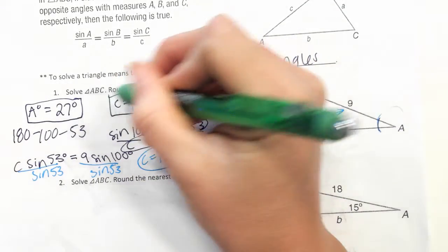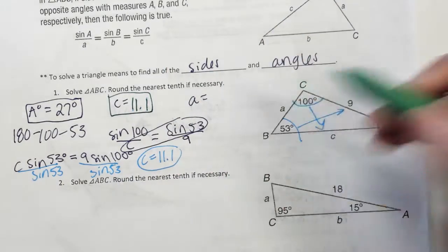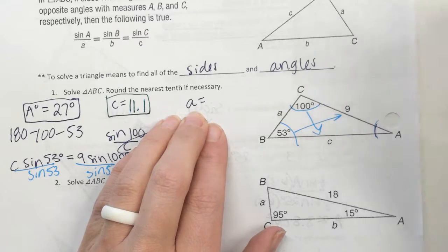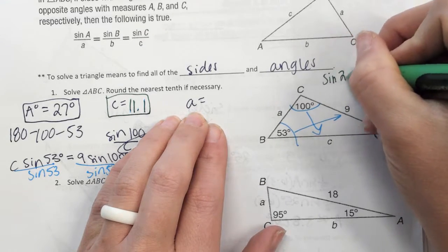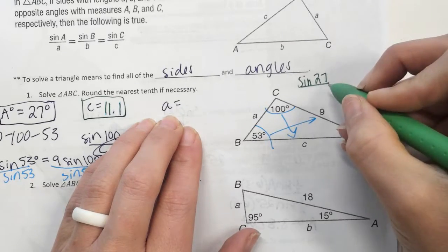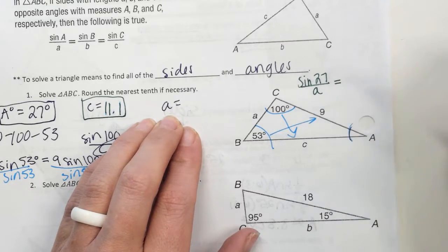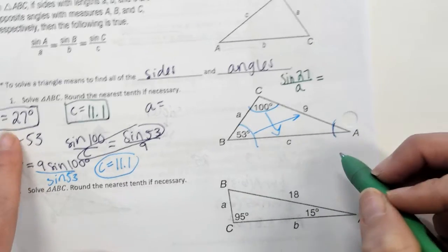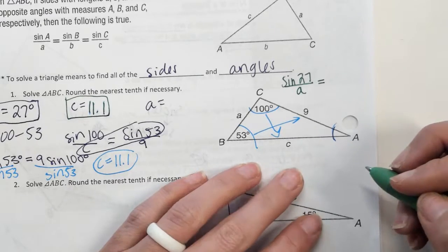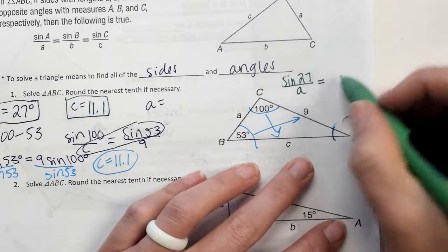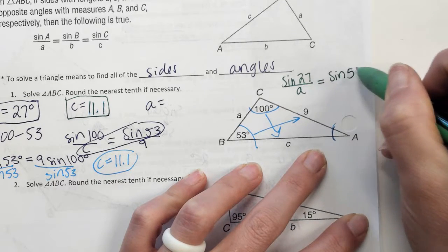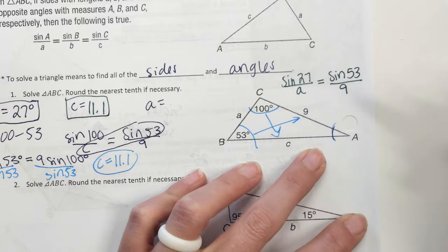Alright, so the only one left is side A. So we have to use the degree that angle A is, which was what that we found? So we'll set it up as sine 27 over A, which we don't know, so I'll put A. Again, from yesterday, 180 minus 100 minus 53 is 27. Do y'all want to use B or C for this next one? Doesn't matter which one. So what's the angle of B? And what's the side B? Very good.